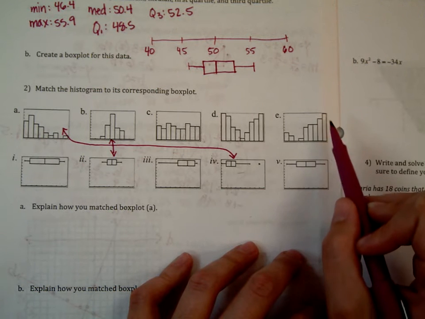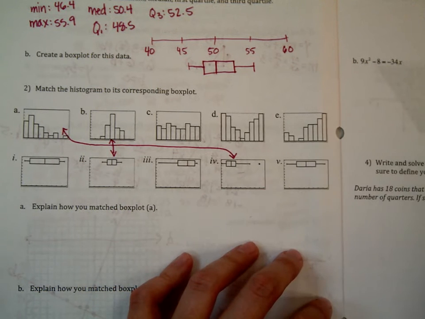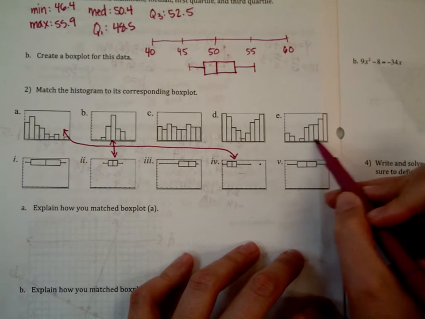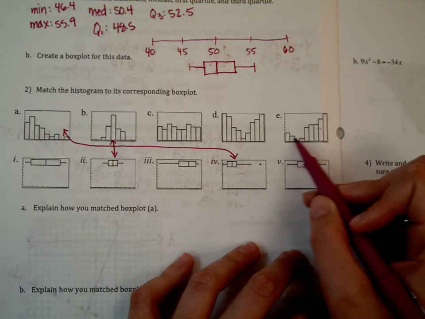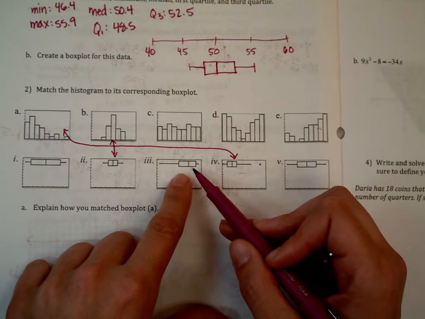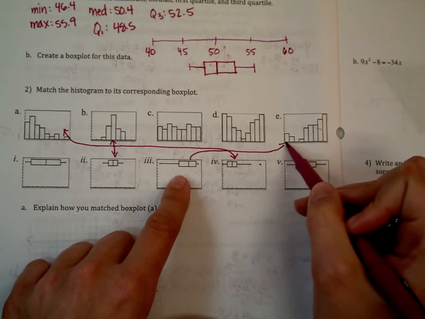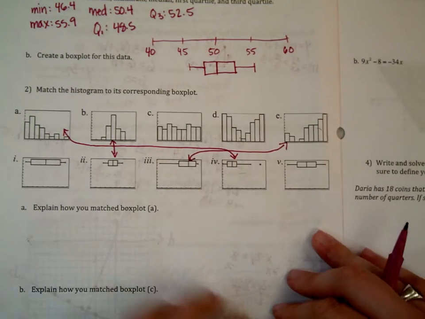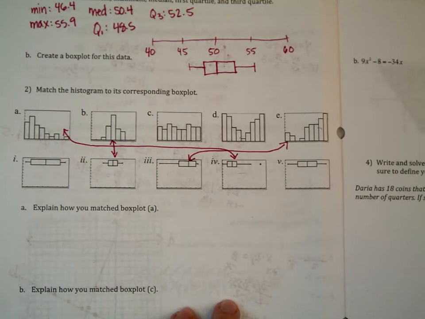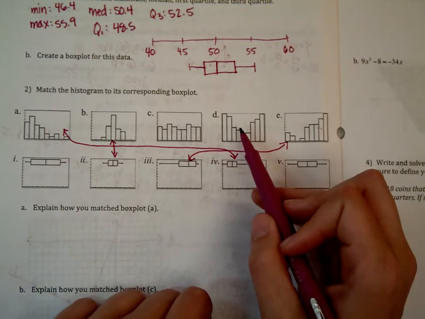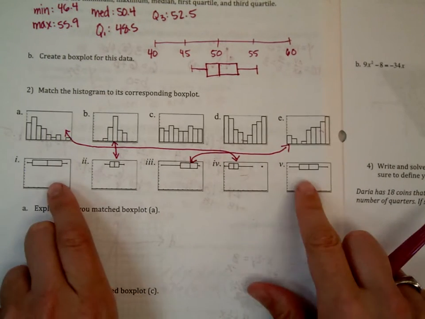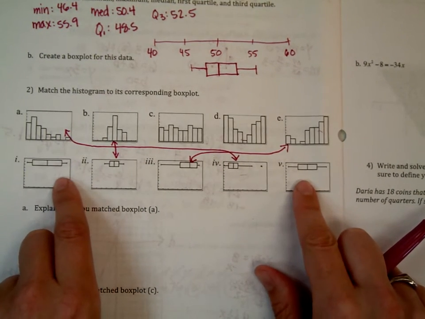So that tells me that the maximum and the Q3 and the median are going to be really close together because they're all going to be in this right side of the data. And then we've got some random points all the way out here on the left side. So I see that this box plot is skewed to the right side. So I'm going to connect these two. So now I've got left C and D, and I've got these two box plots.